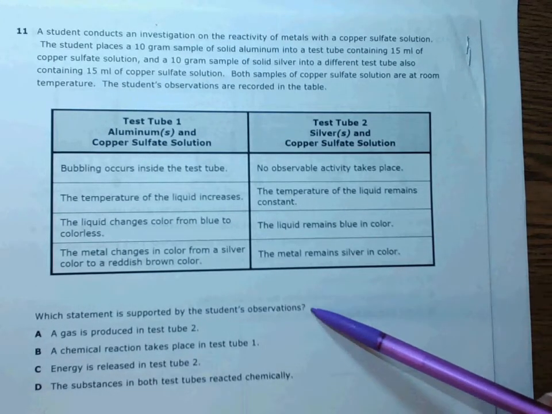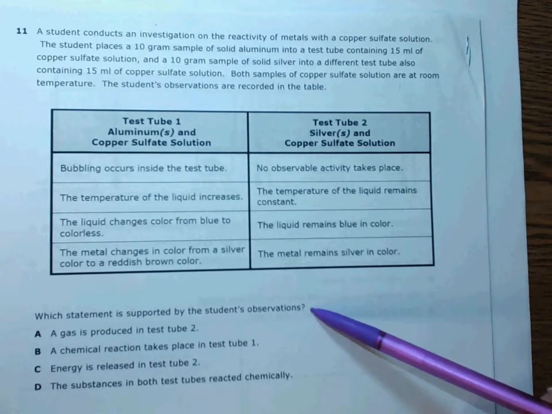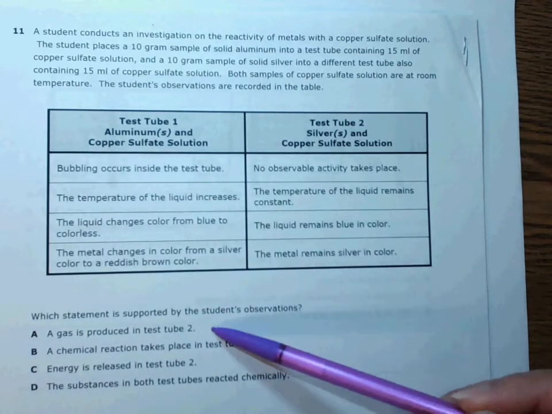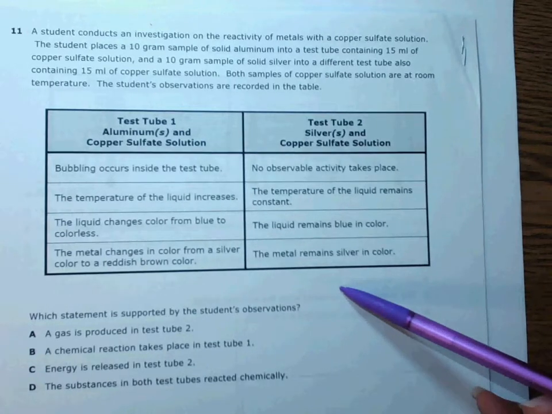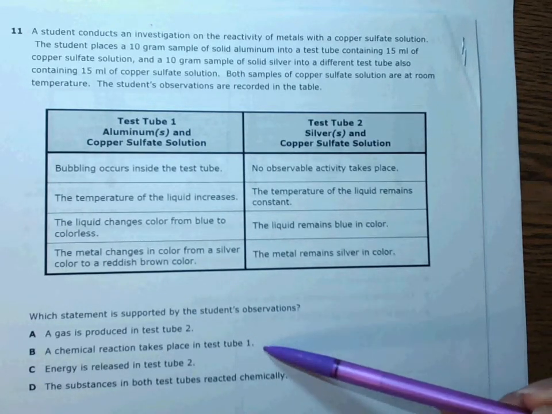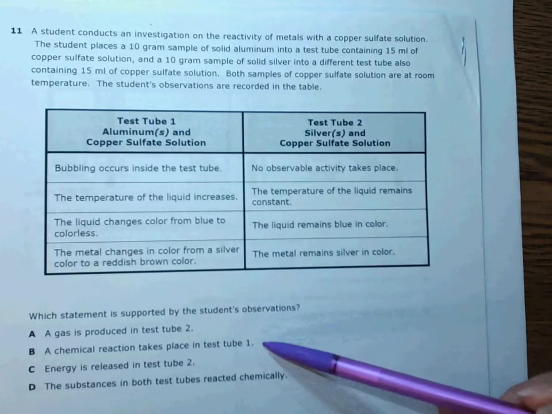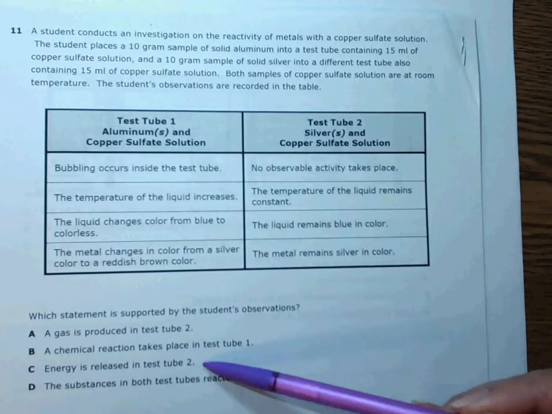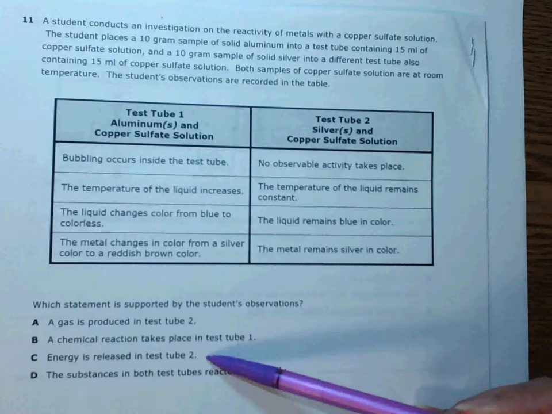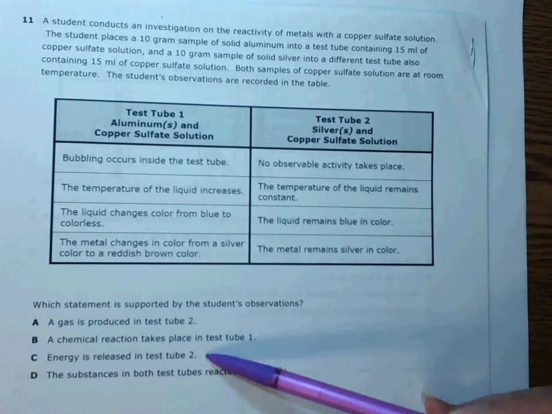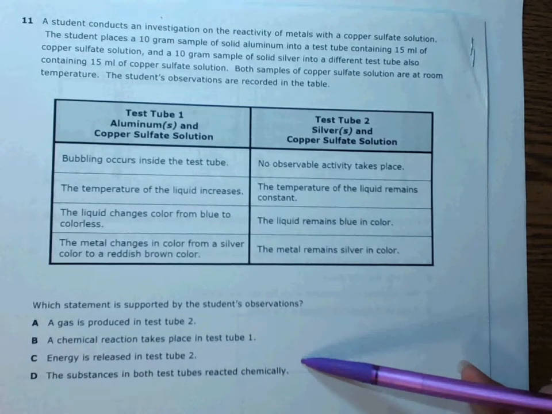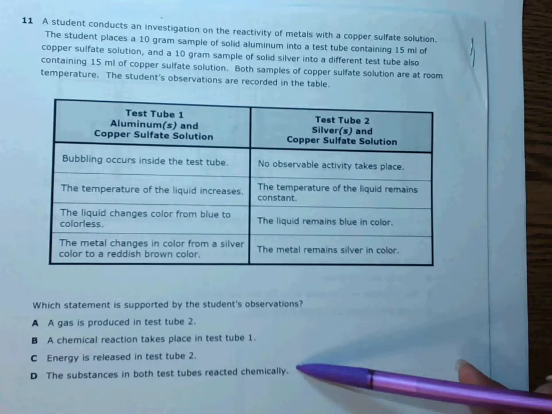Which statement is supported by the student's observations? A. A gas is produced in test tube 2. B. A chemical reaction takes place in test tube 1. C. Energy is released from test tube 2. D. The substances in both test tubes reacted chemically.